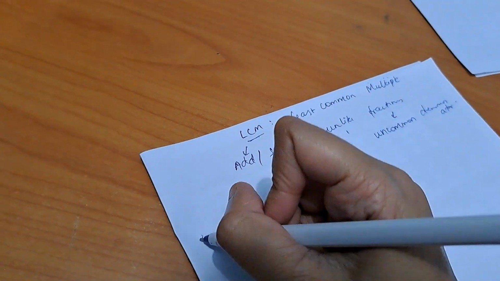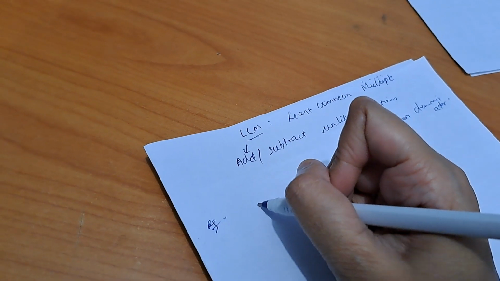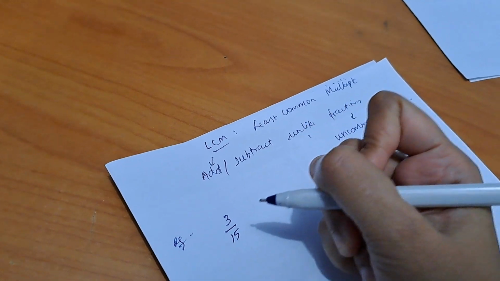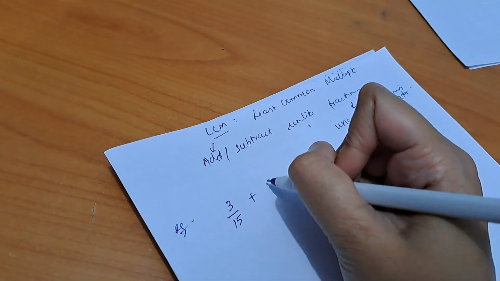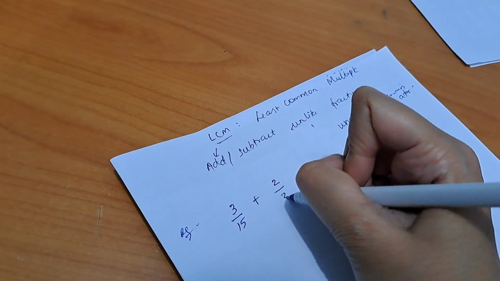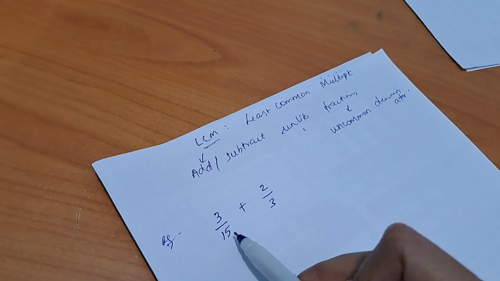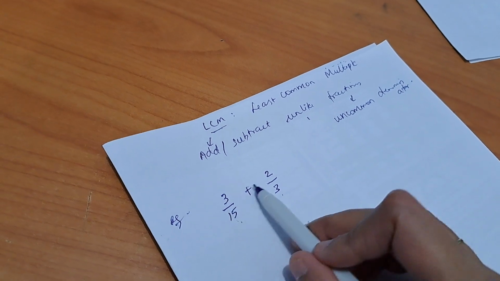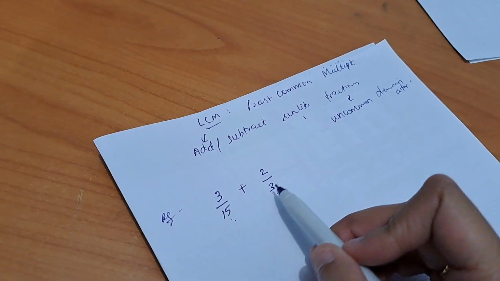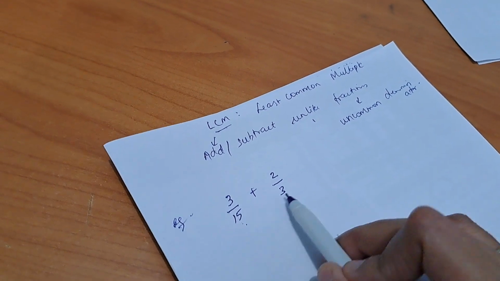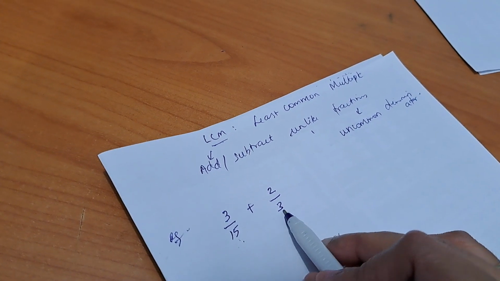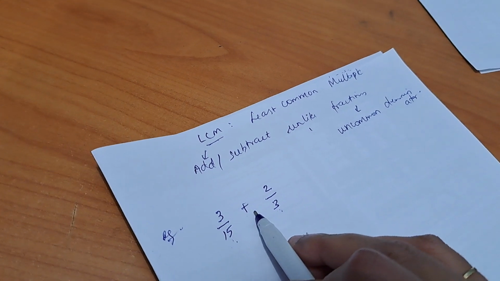So, example. Suppose I have 3 by 15. I want to add it with 2 by 3. These are unlike fractions. They have different denominators. I cannot add them right away like 3 plus 2 because the denominator is not the same. So, I have to make the denominator the same to perform the addition or subtraction.